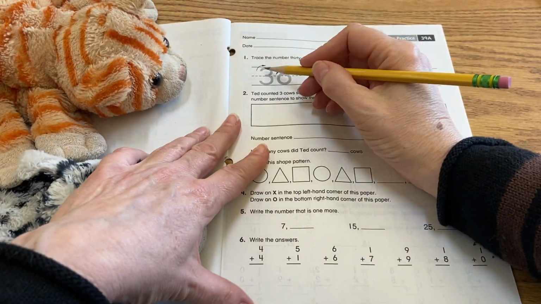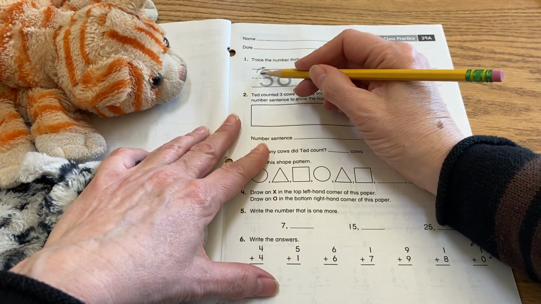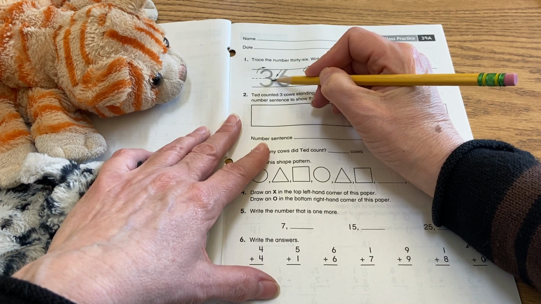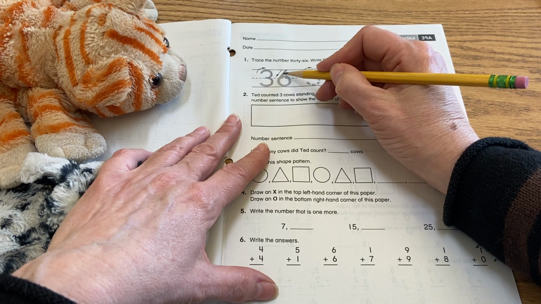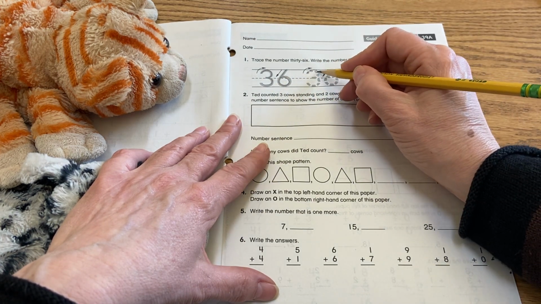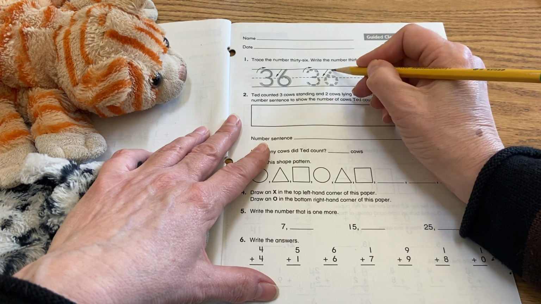writing today. So when you start your 3 and your 6, when they're together like this, we say 36. So go ahead and say 36 as you write it. 36.